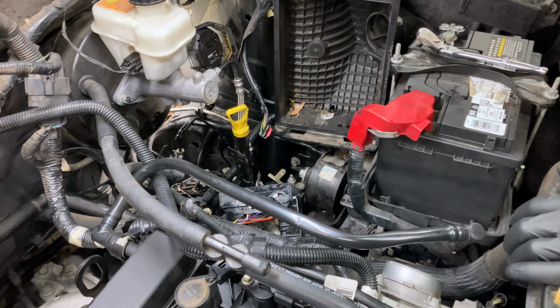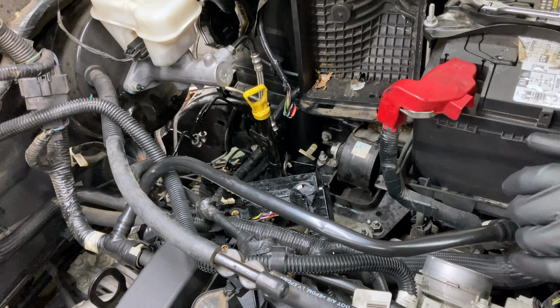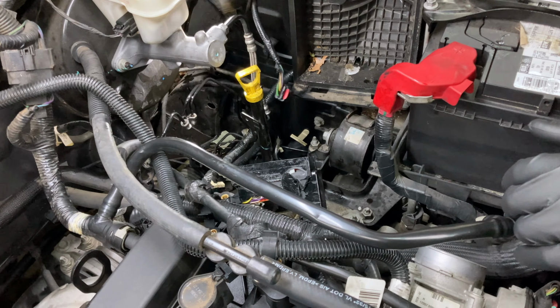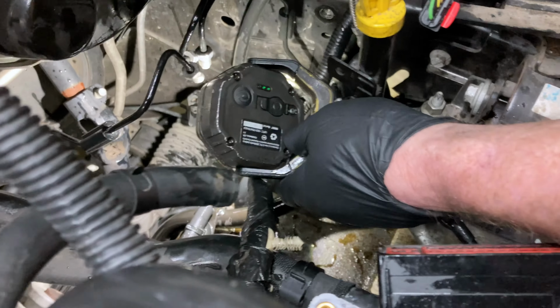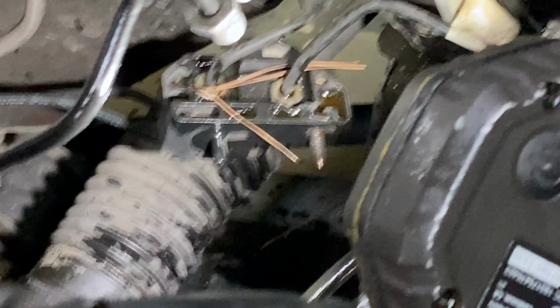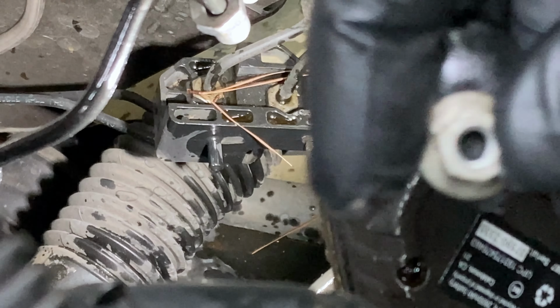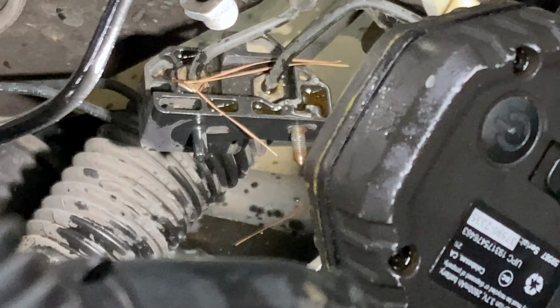All right, so we didn't film this because, frankly, this is aggravating. But there is this bracket right there that has a dowel on it and a stud on it. That stud has a 10 millimeter nut on it.